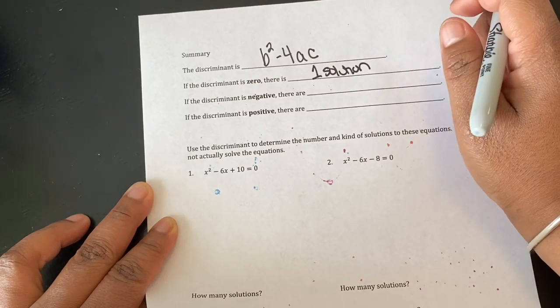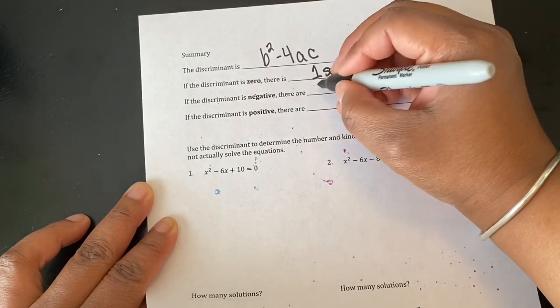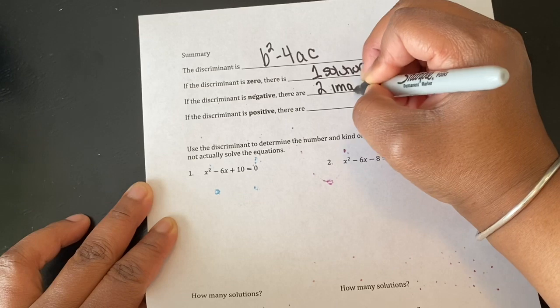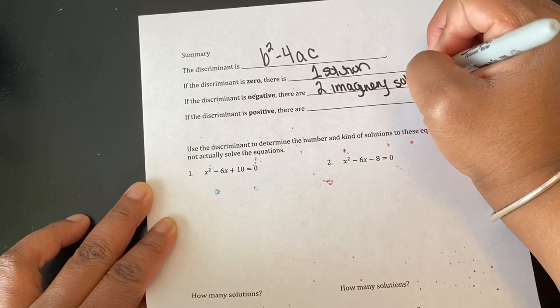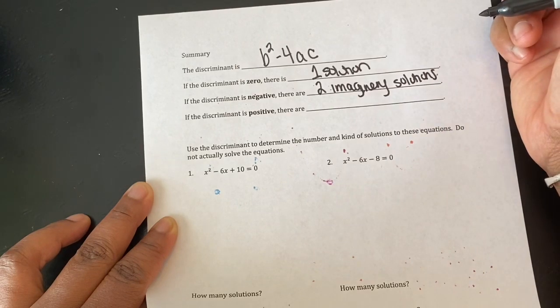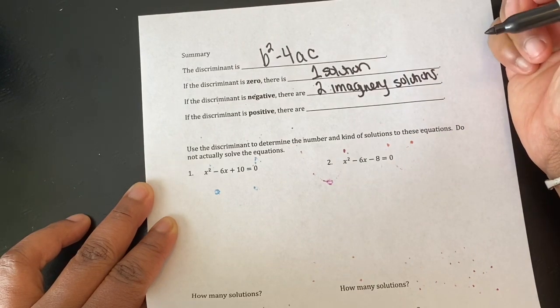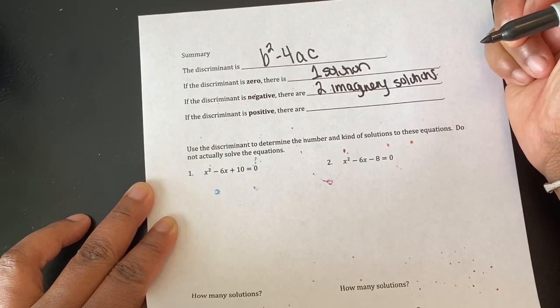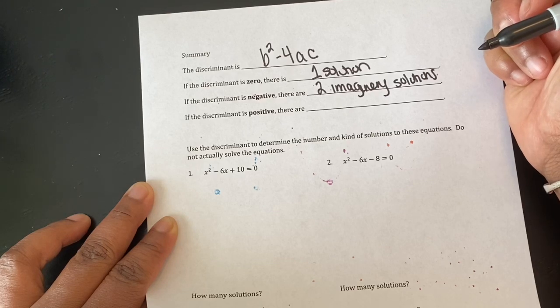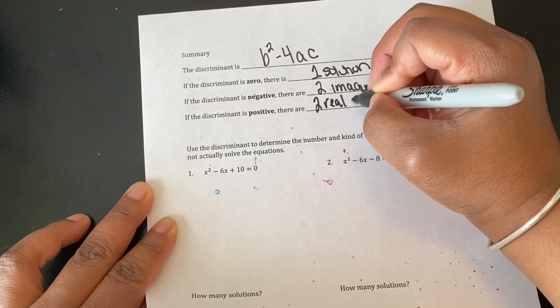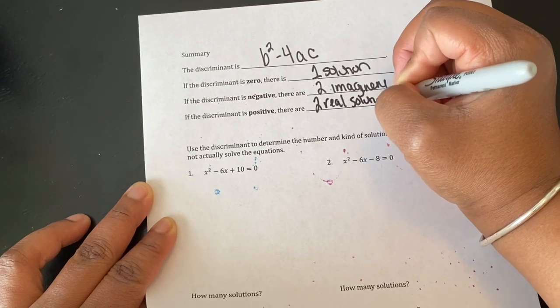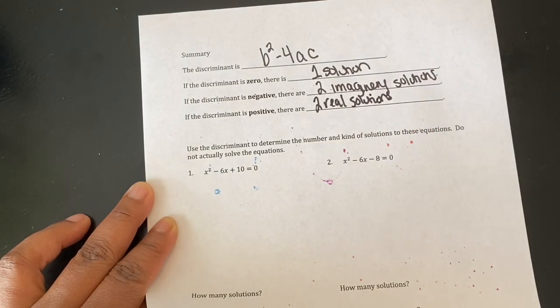If the discriminant is negative, there are 2 imaginary solutions. If the discriminant is positive, whether it's a perfect square discriminant or a non-perfect square discriminant, then there are 2 real solutions. Okay? There are 2 real solutions.